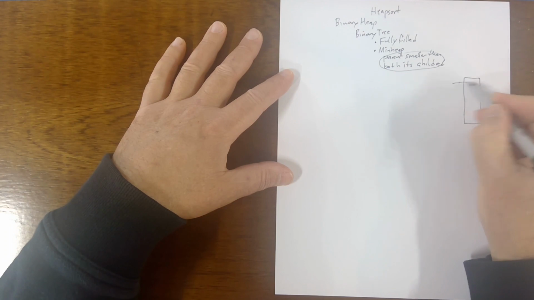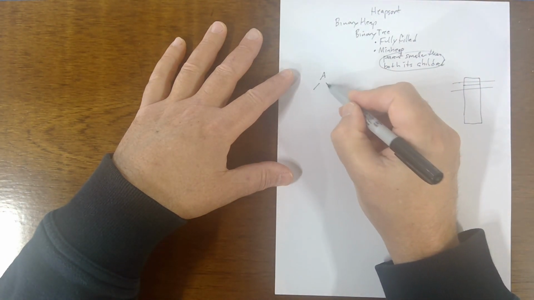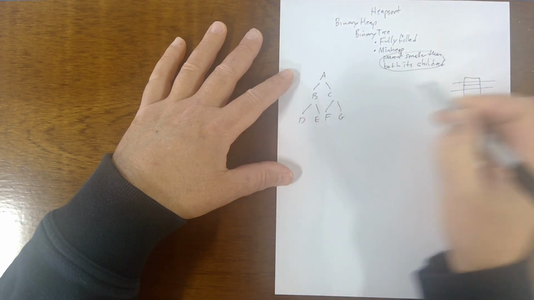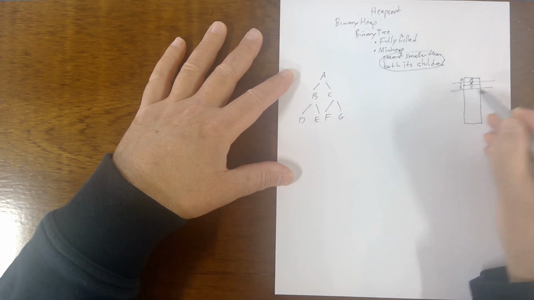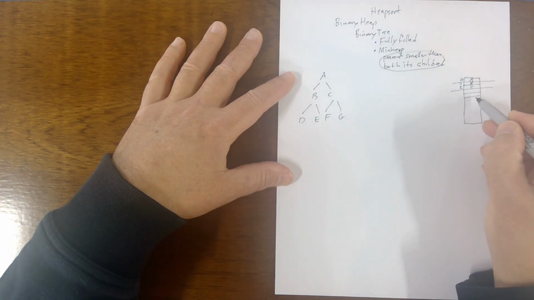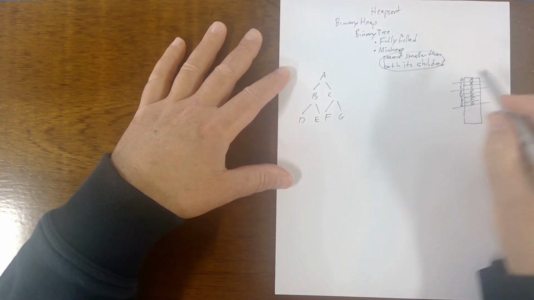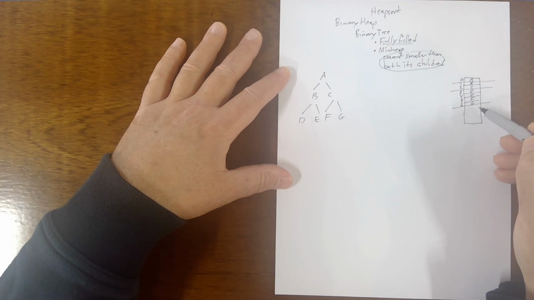So the first layer, if you had a tree that looked like this, the root would be on the first layer, and the B and C here would be on the second layer. Then there would be 4 elements here with indexes 3, 4, 5, and 6, and that would contain the other guys. So for a fully filled tree, an array is an efficient storage technique.